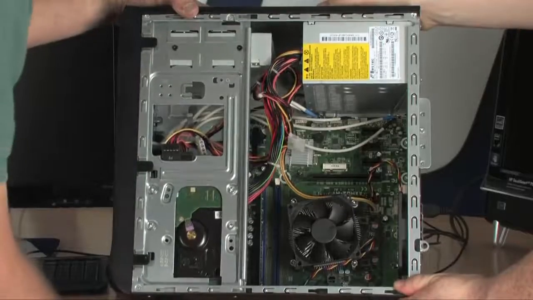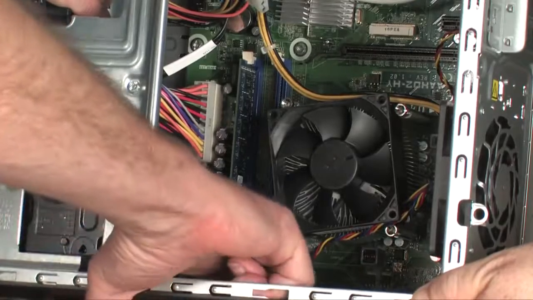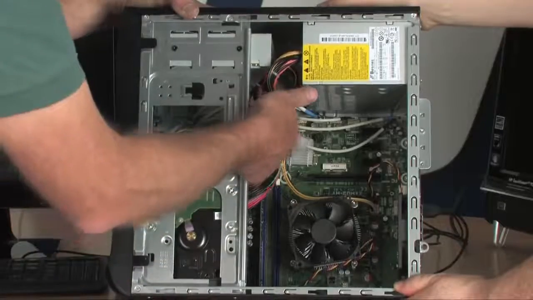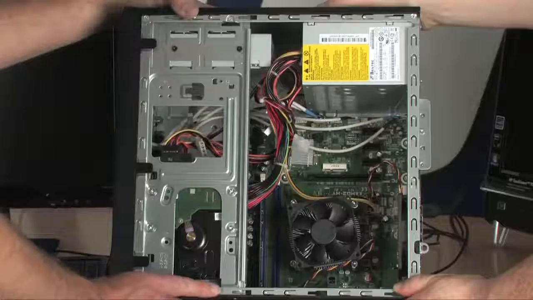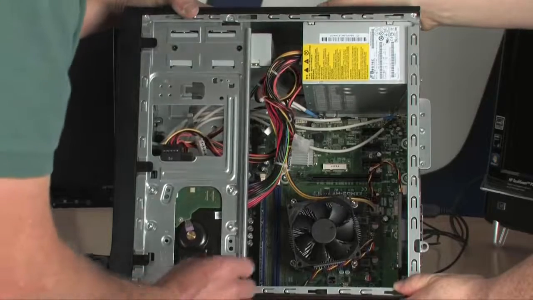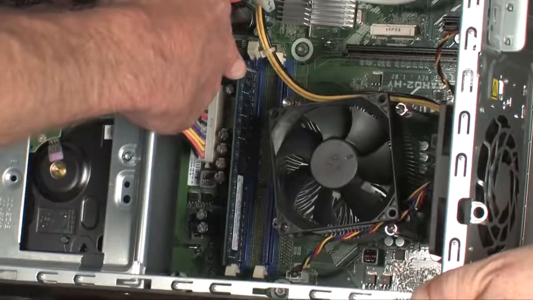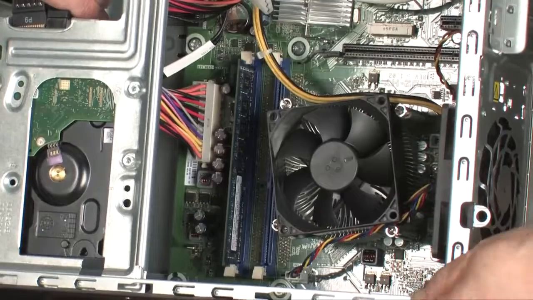Okay, so to reinsert the DIMM, the memory DIMM, you undo this clip, the bottom one, and then there's one on the top that you push on, and then that pops the DIMM out. And to reinsert it, you push on the bottom until it clicks, and then you push on the top. And you can hear it click when it's in place, right? That's locked in. That's right.